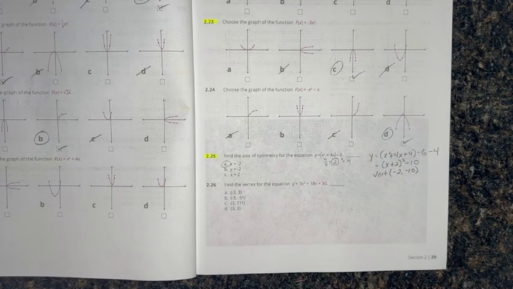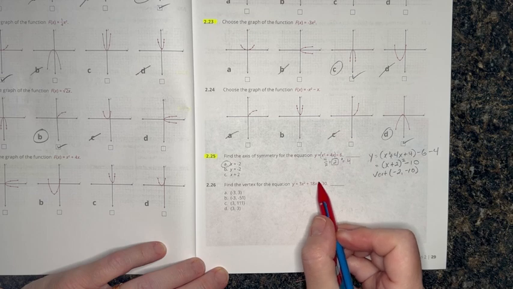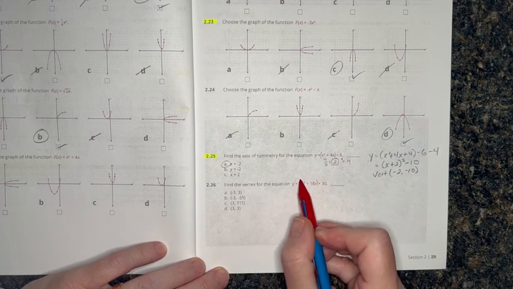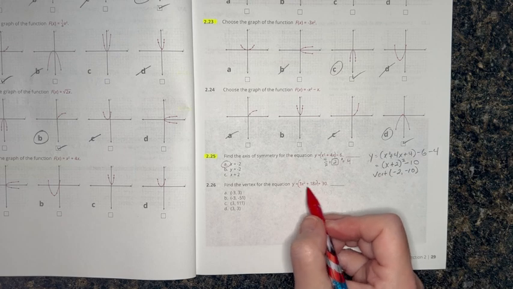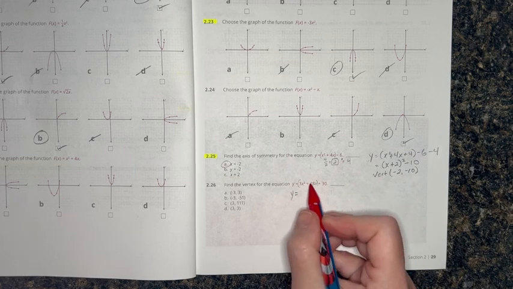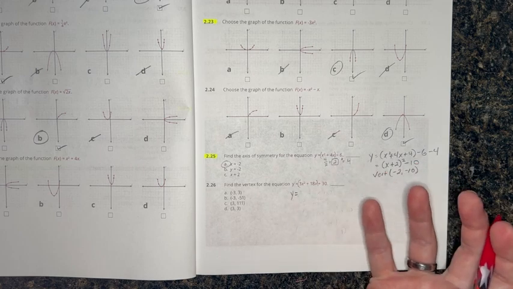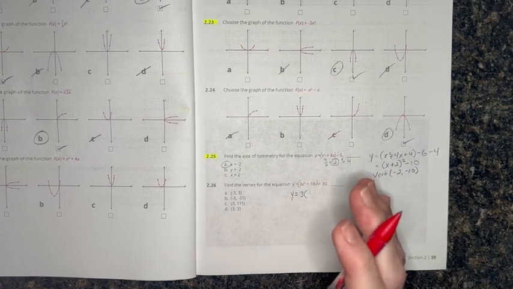Taking a look at number 26, we have 3x squared plus 18x plus 30. They want us to find the vertex, so we need to complete the square, which involves these two numbers. They have a factor in common, so we are going to factor that out, which is the 3. Well, we don't want to factor out everything.